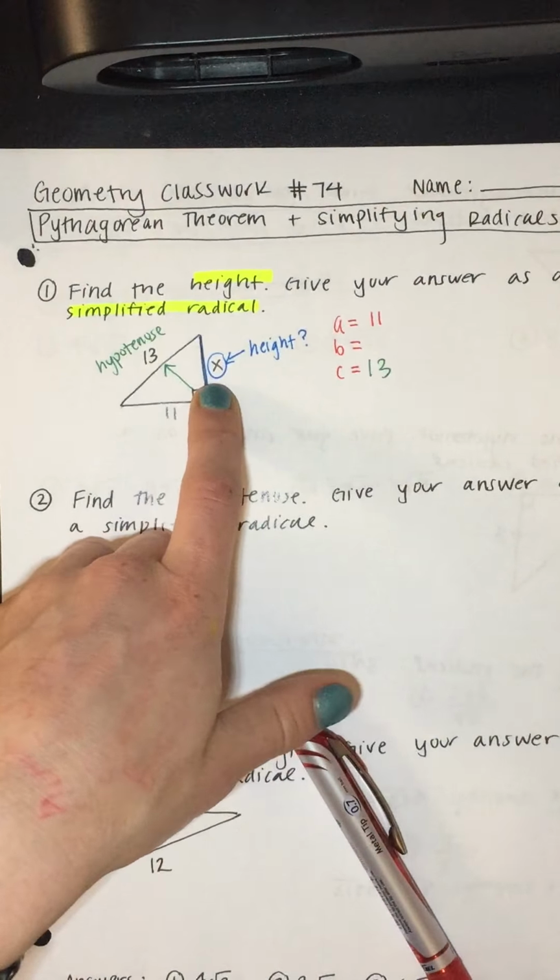Next up, all I need to do is write the Pythagorean theorem. A squared plus B squared equals C squared. A in this case is 11. So I have 11 squared plus B, which is X, so X squared equals C, which is 13 squared. 11 squared means 11 times 11.